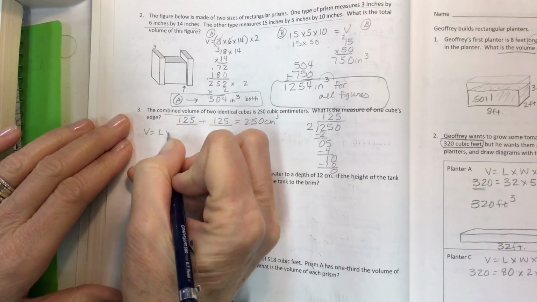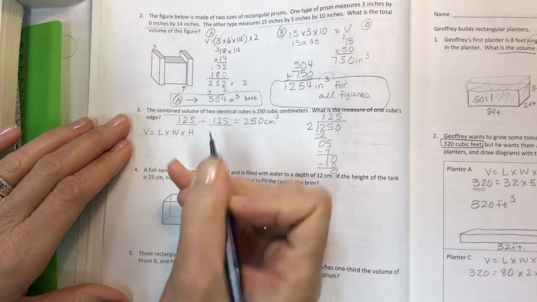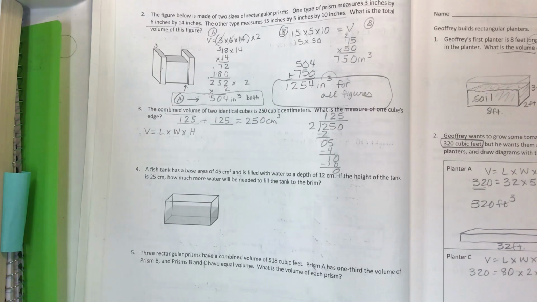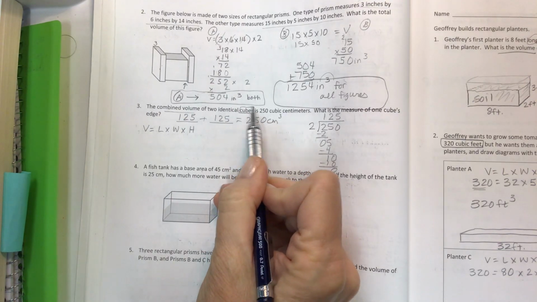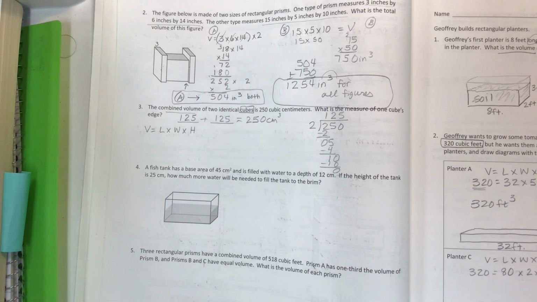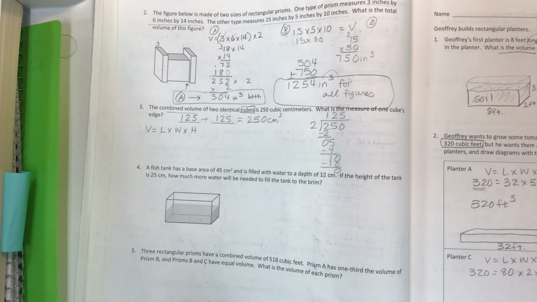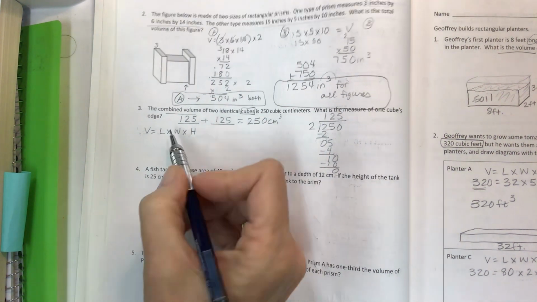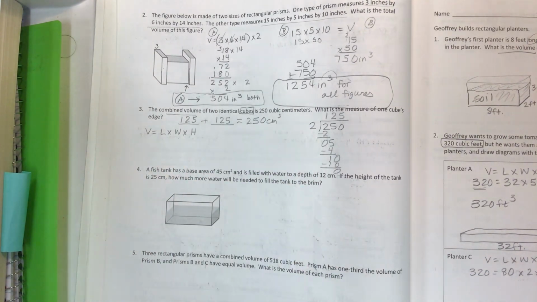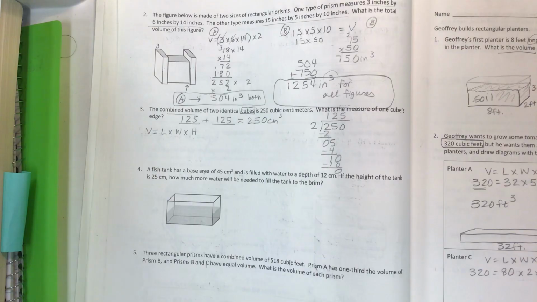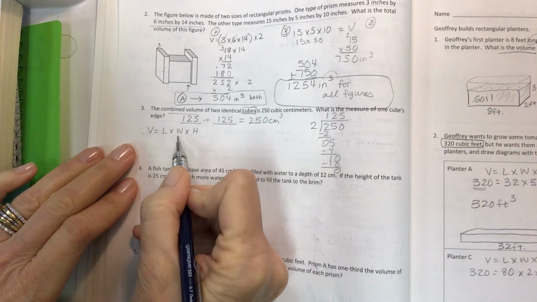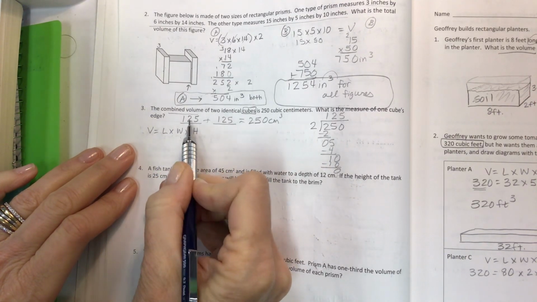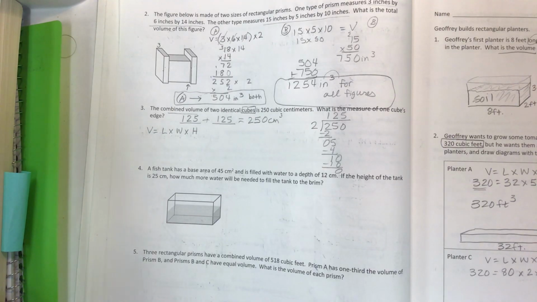Well, volume is length times width times height. Okay, so you got to know your formula. But when you have a cube, you have a particular description that you have to stick with, which means the length of each edge is the same. So each of these numbers has to be the same. And so that is what I want you to think about for a minute. You could even pause the video and try to figure out, how do you get a number to multiply by itself 3 times and equal 125? So think about that. If you pause the video, welcome back.